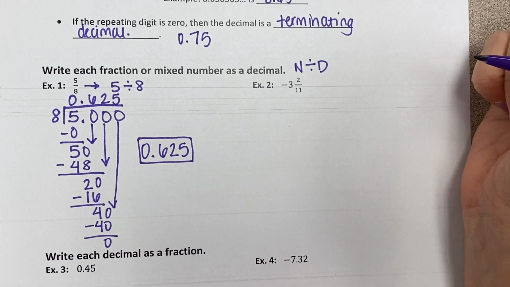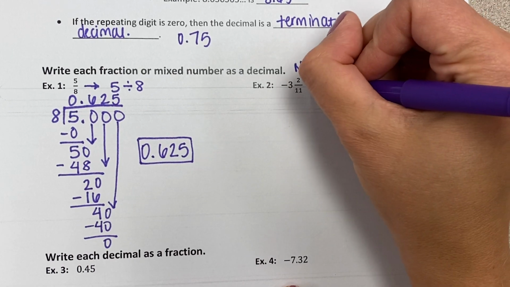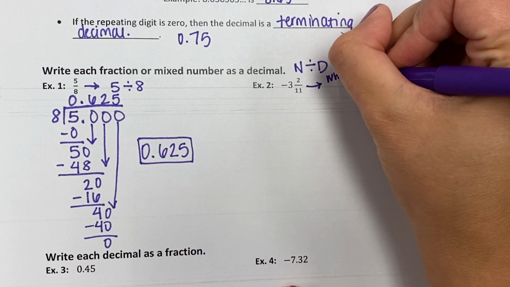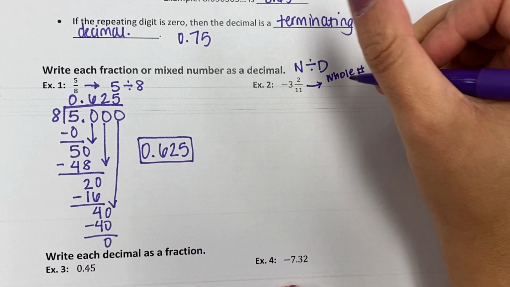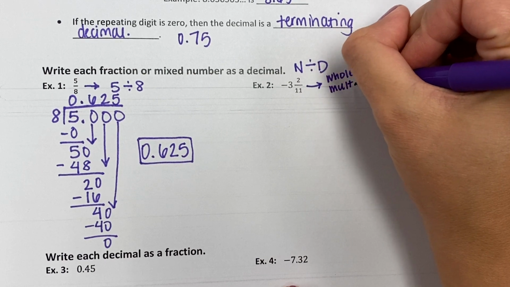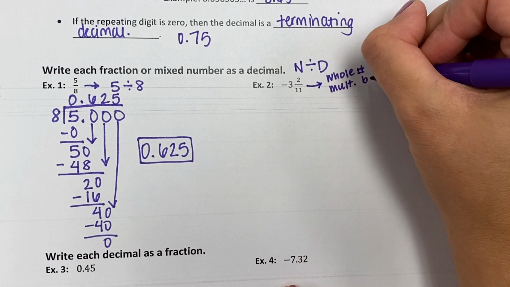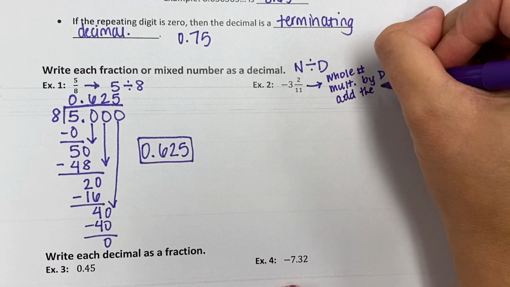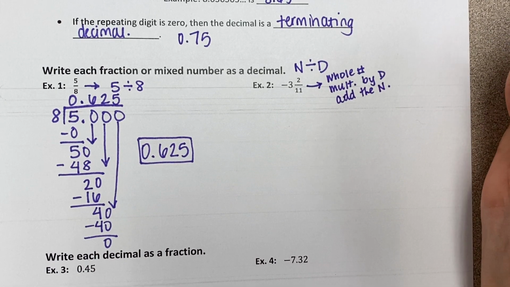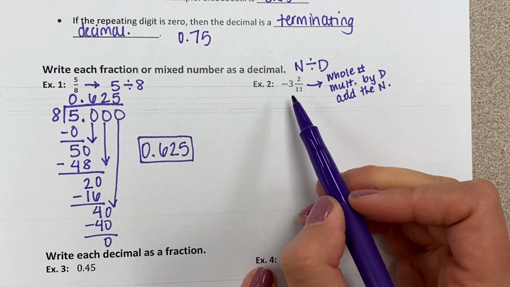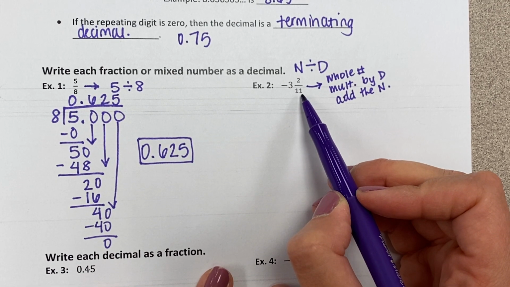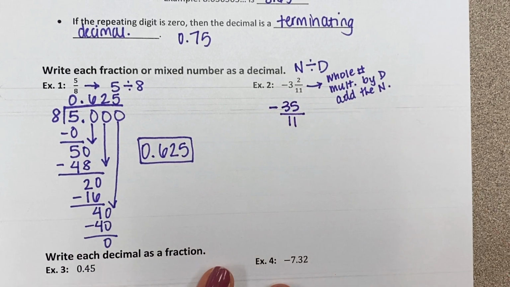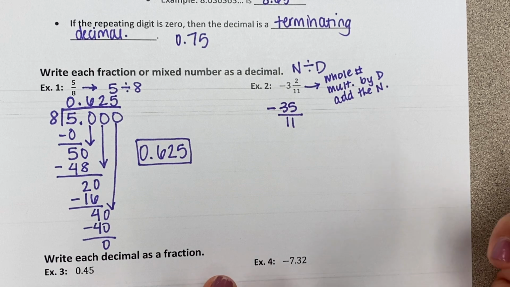This time we have -3 and 2/11ths. To do this, we need to change this to an improper fraction. So we're going to take the whole number and multiply by the denominator and then add the numerator. It's kind of a little shorthand of what you're going to do, but obviously I'll do it right here. -3 times 11 is -33, plus 2 is -35/11ths. We're going to take that and divide it.